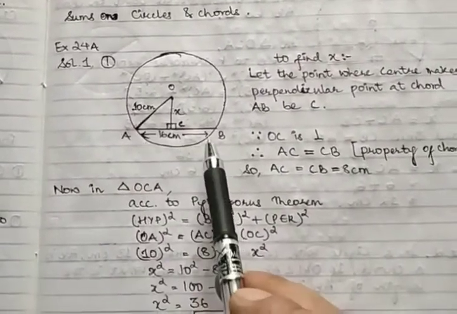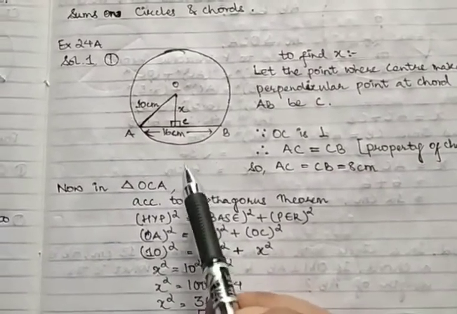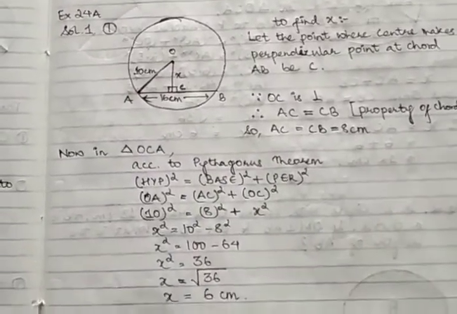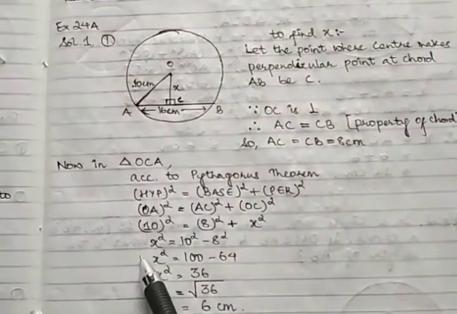Because in total it was given as 16, obviously if 16 is divided into two equal halves, it will be 8 and 8, isn't it? So 8 and 8. Okay, AC and CB are 8. Now, as I've already told you, OAC now becomes a right angle triangle, isn't it?